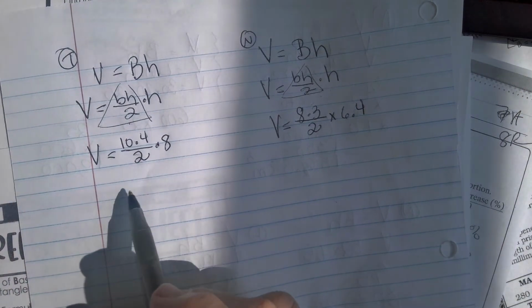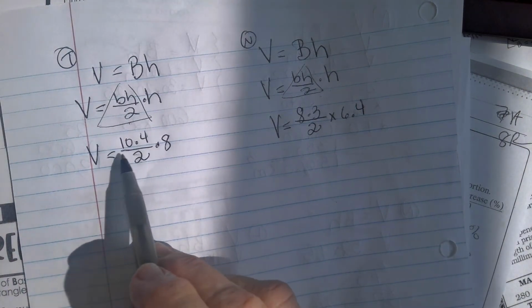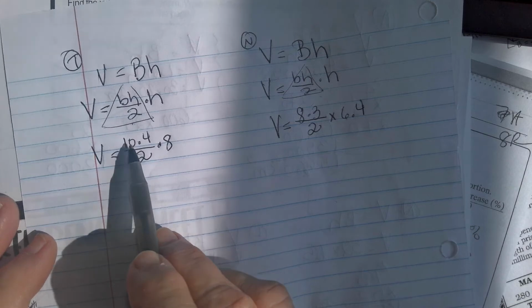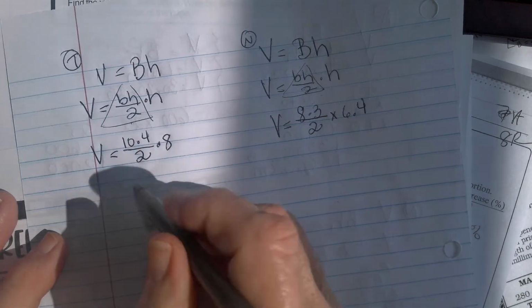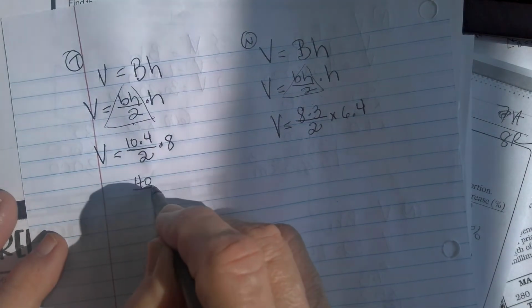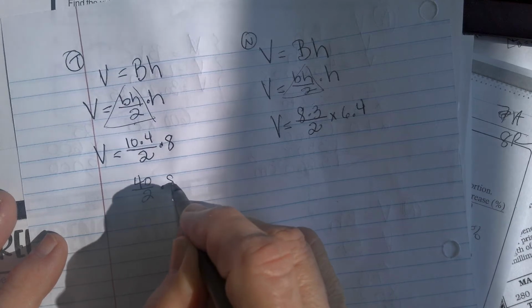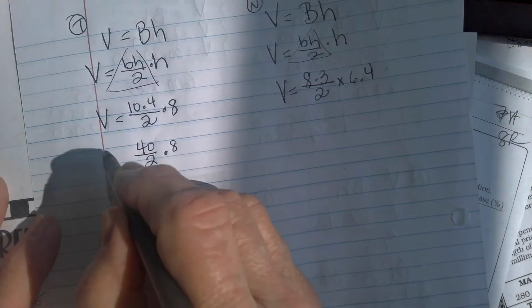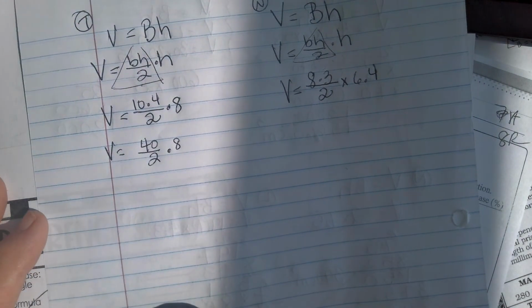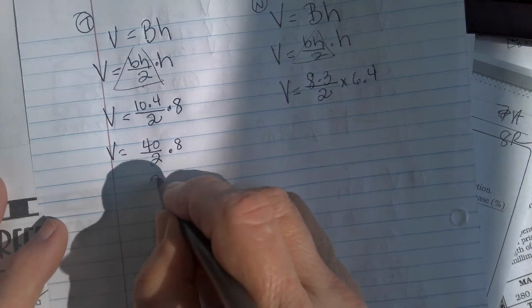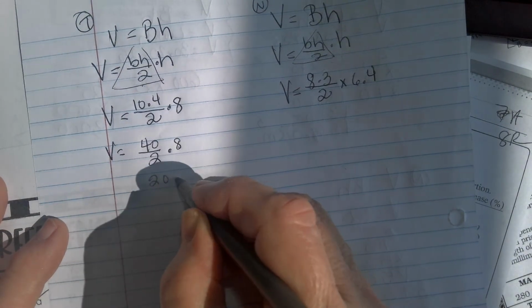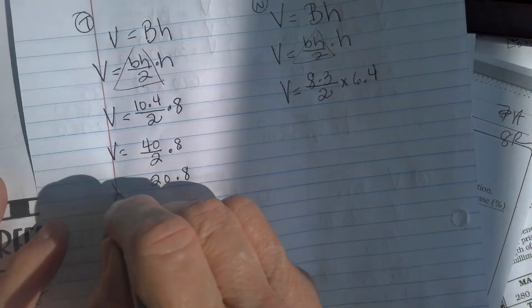And this one, I'm not going to take any shortcuts. I'm just going to multiply it. What is 10 times 4? 40. I still have to divide that by 2. What is 40 divided by 2? You should do that in your head. Very good. 20. And then times the 8. 160.